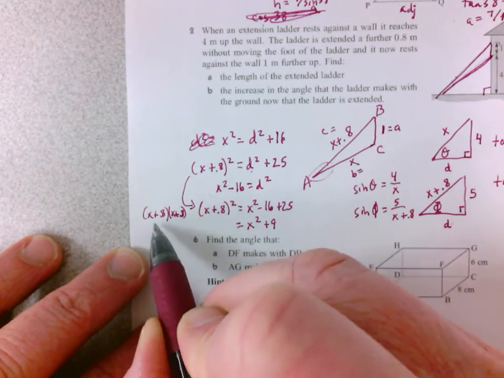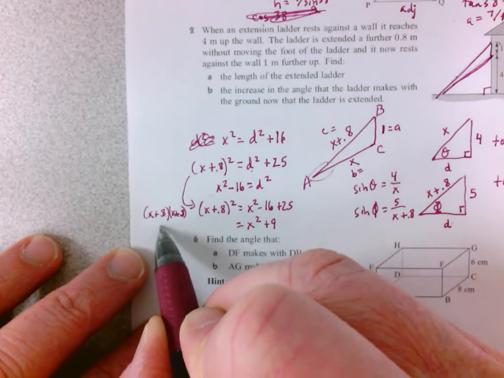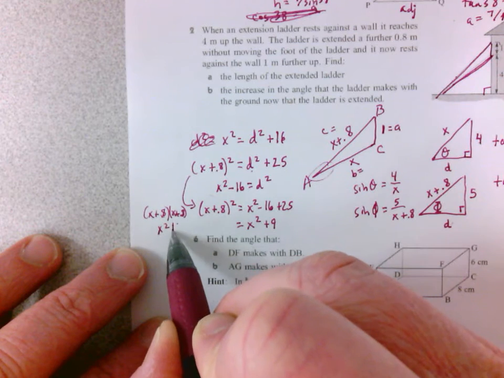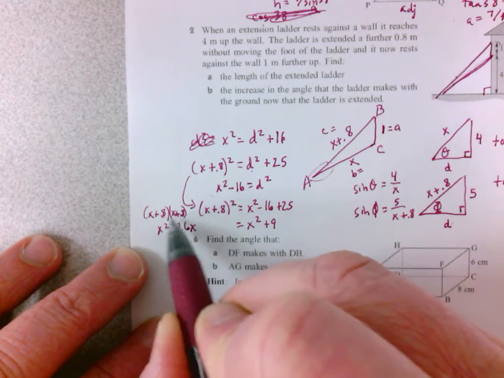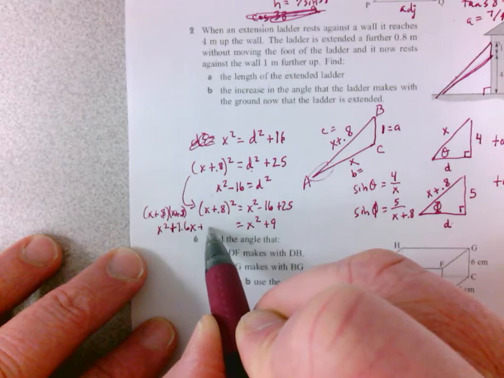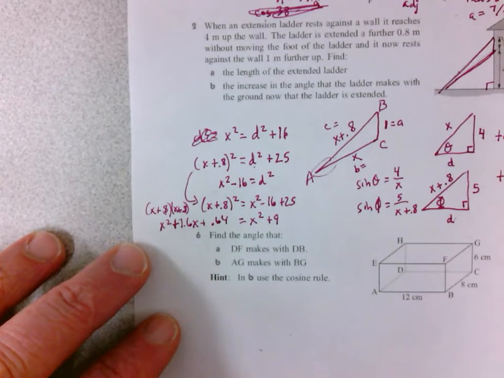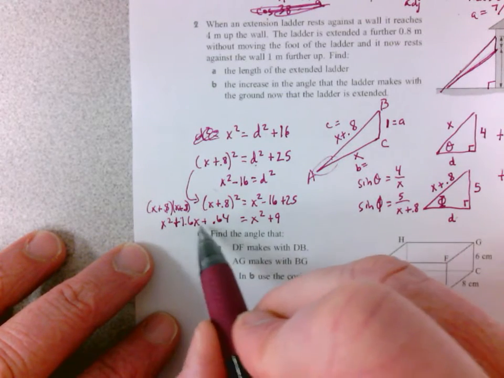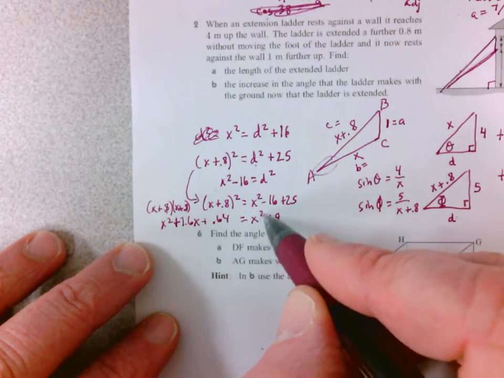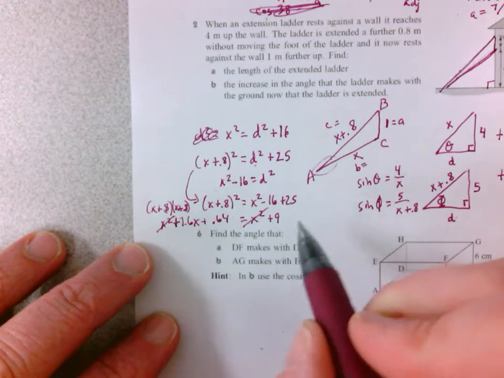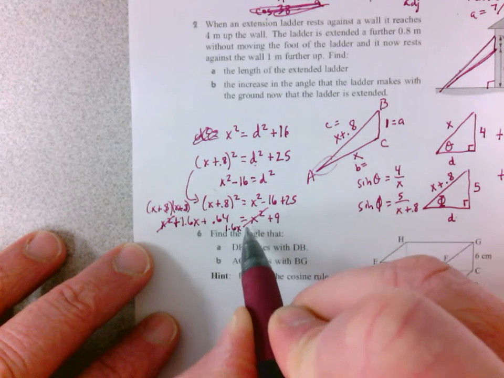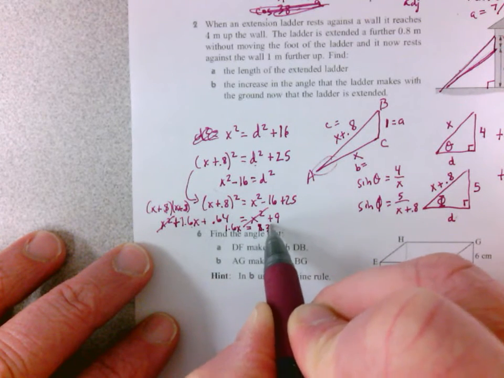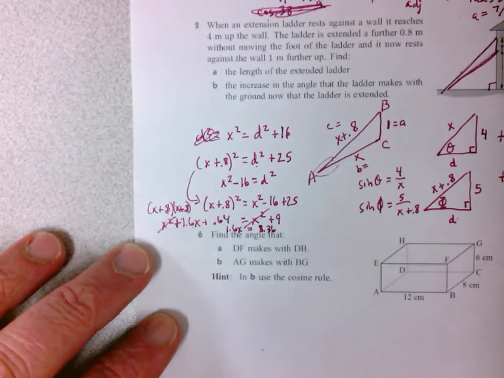It's a good algebra question. So I have x squared plus 0.8x plus 0.8x, which is plus 1.6x, plus 0.8 times 0.8 is 0.64. So if I get everything on one side of the equation, I realize I can take x squared out of both of these. So I get 1.6x equals, I'm going to bring this over here, 8.36.